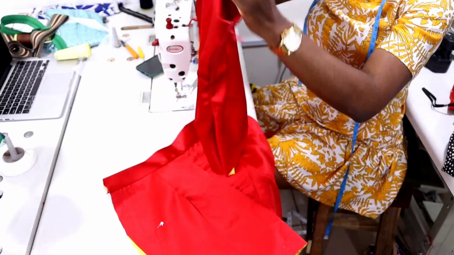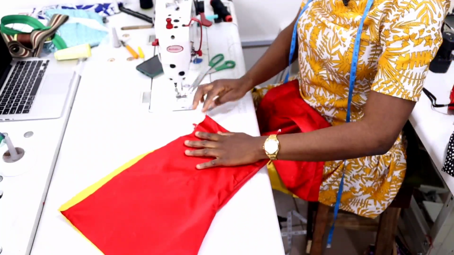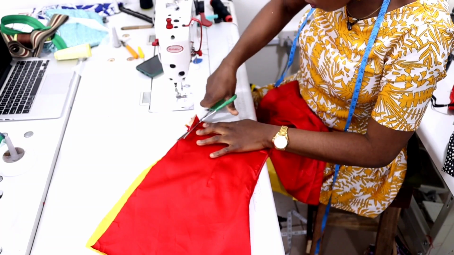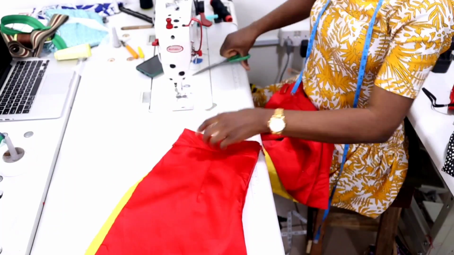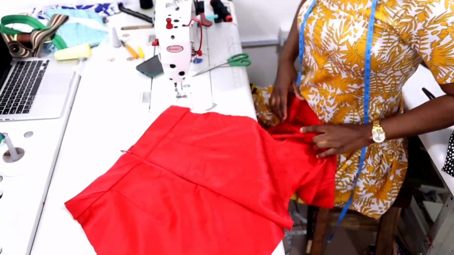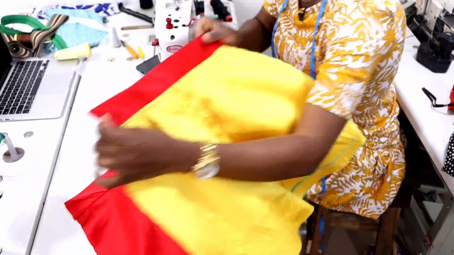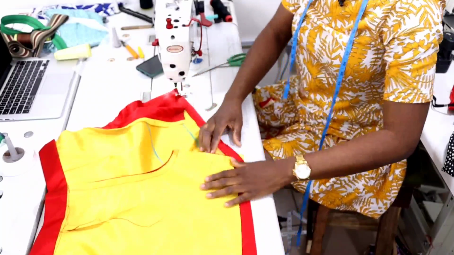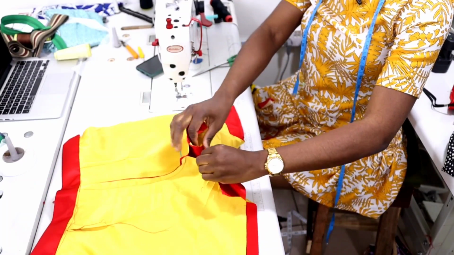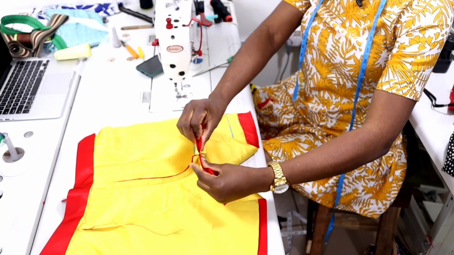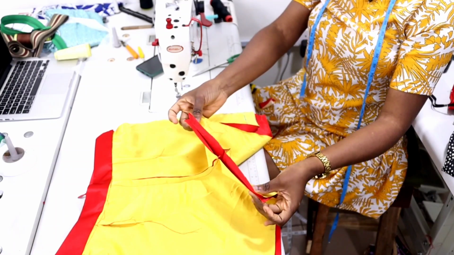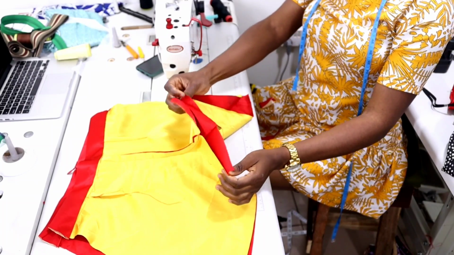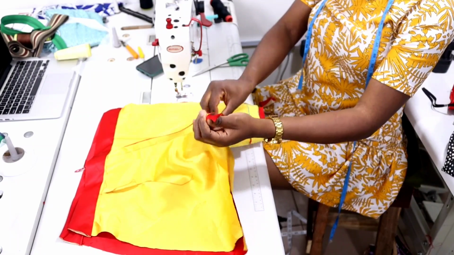You also do the same thing to the back. Measure 1/2 inch inward and blend it back. Alright, so the next thing now is to join the back and front together. So place them on top of each other, right side to right side. And then you are going to join together from the inseam area first. From the inseam area, you join with 1/2 inch allowance. Can you see the inseam? So join it together with 1/2 inch seam allowance.